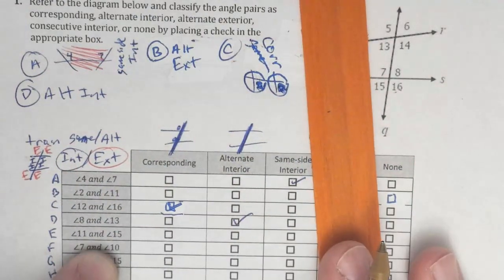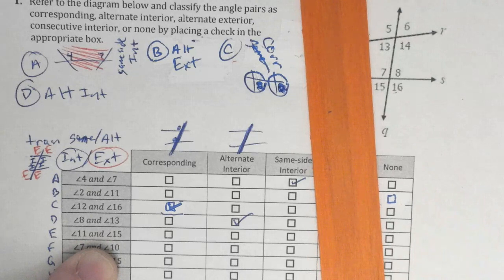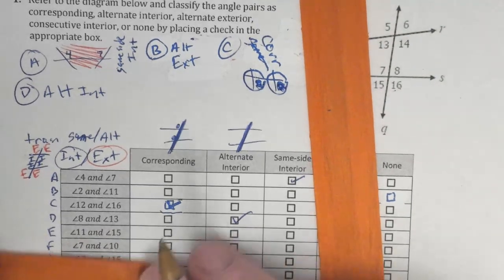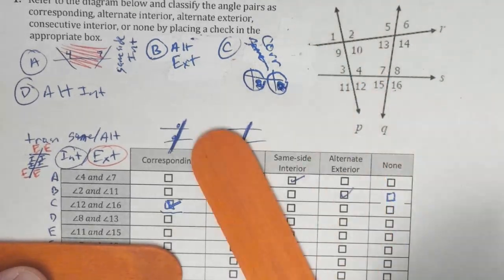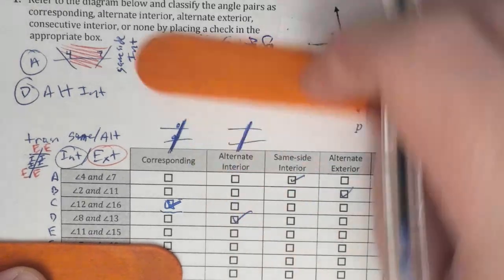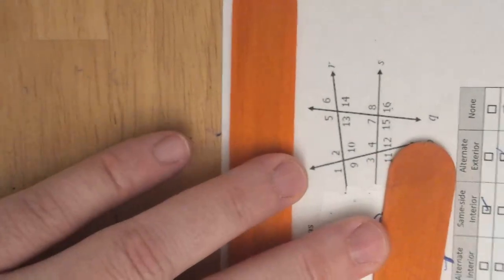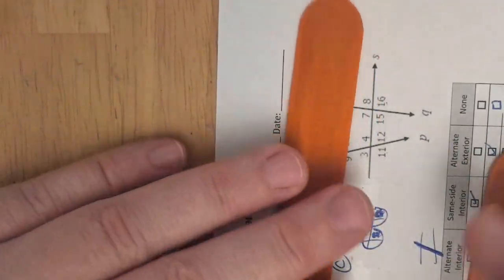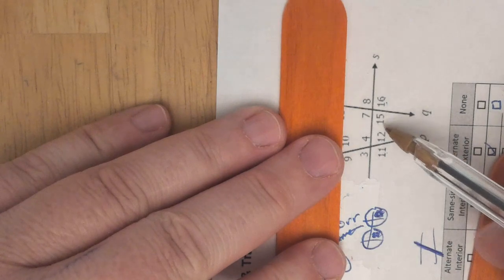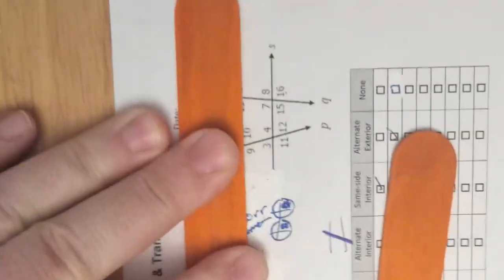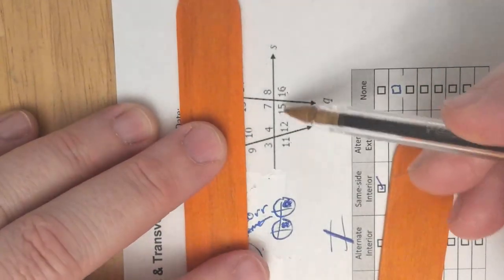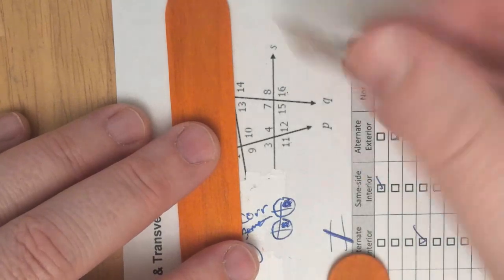All right, 11 and 15. There's 11, there's 15. We're going to cover everything else up. Okay, they're on the same side. So that's the first word.